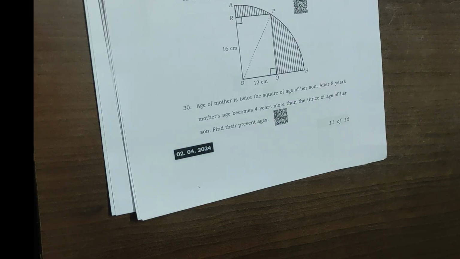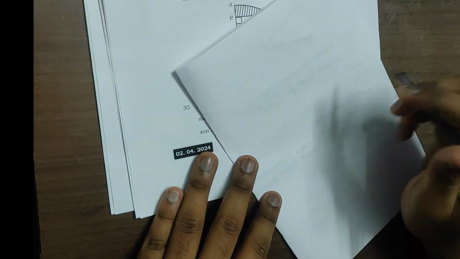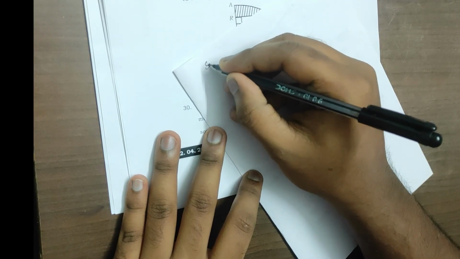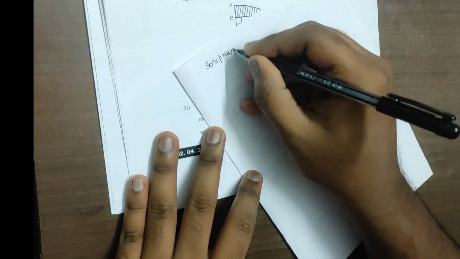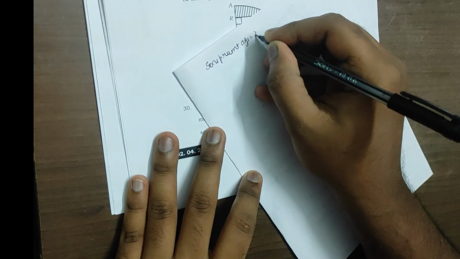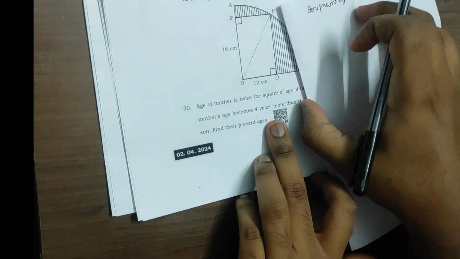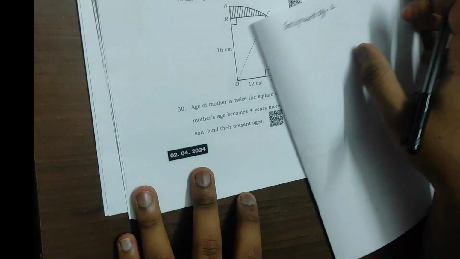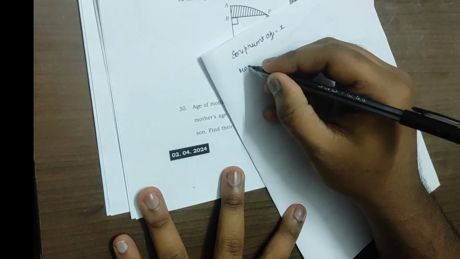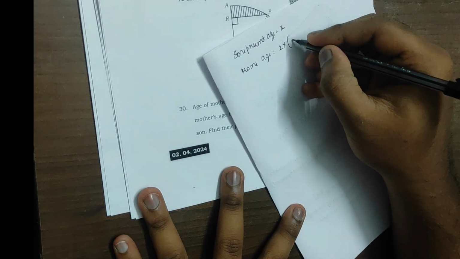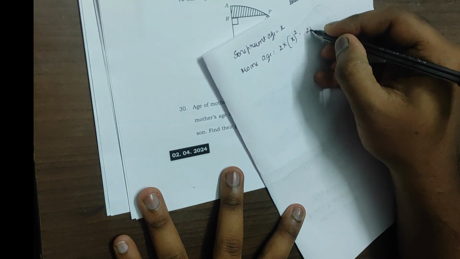To solve this kind of question, you have to consider the ages in terms of x. Now let us consider the son's present age. Son's present age is x. Mother's age is given as twice the square of the age of her son, that is 2x square.